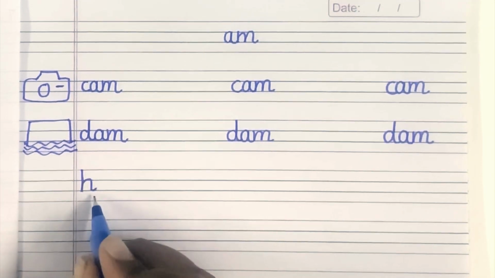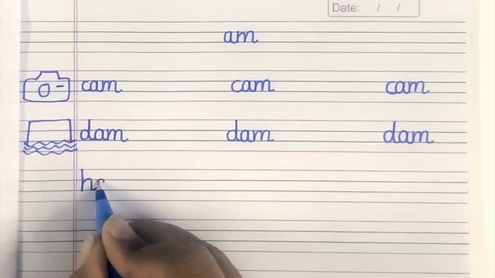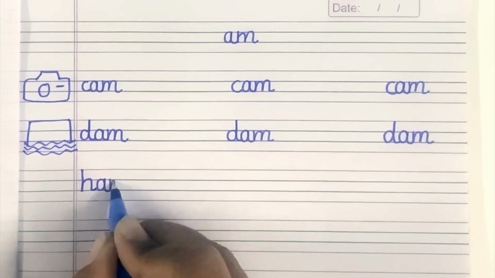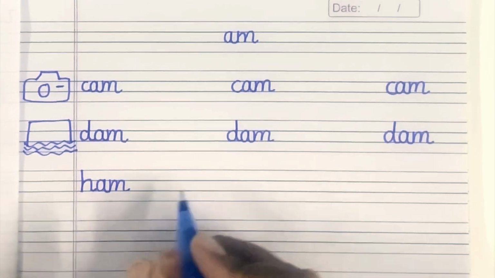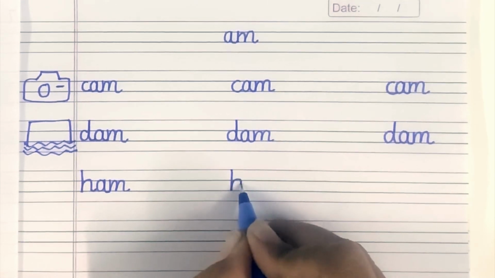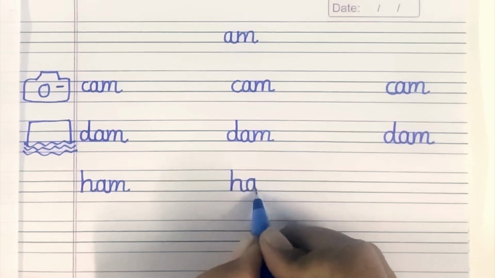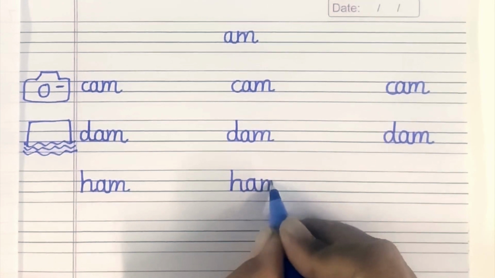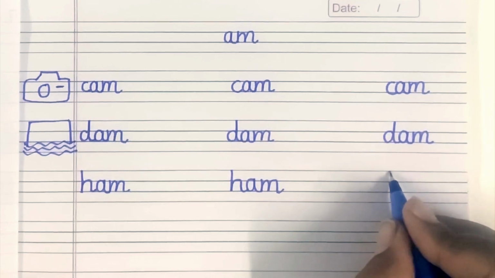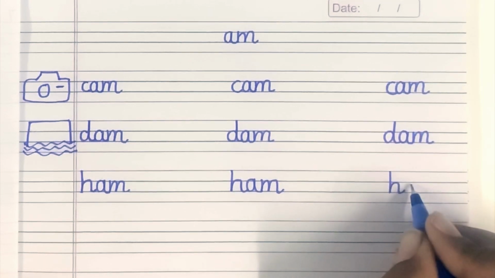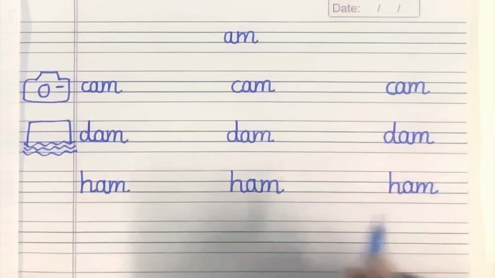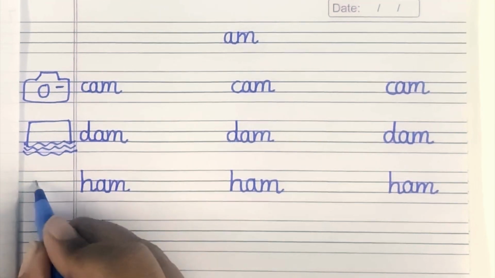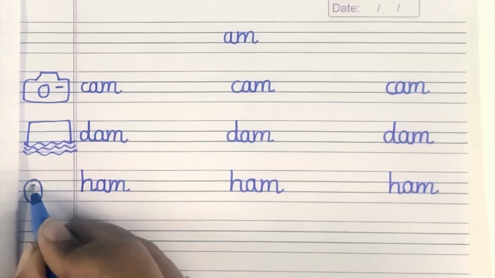H having a tail, we will join the tail with am family words. This becomes ham. What is ham? Ham is a pig's meat. Yes. Ham. This is a picture of ham.